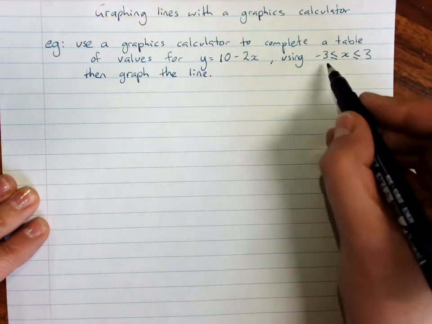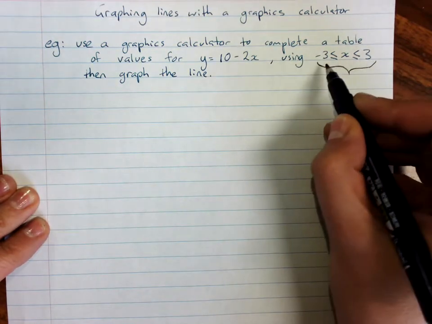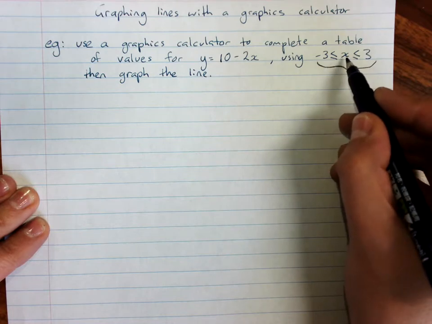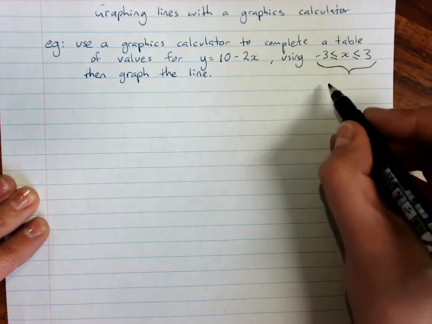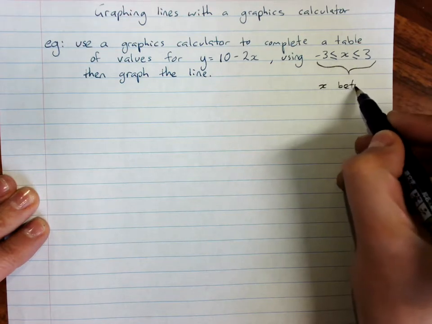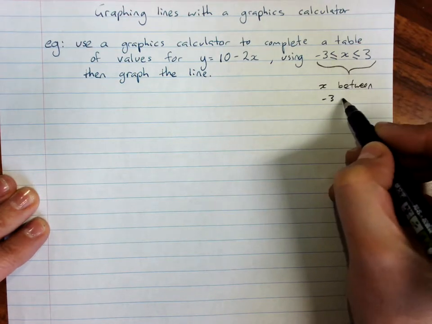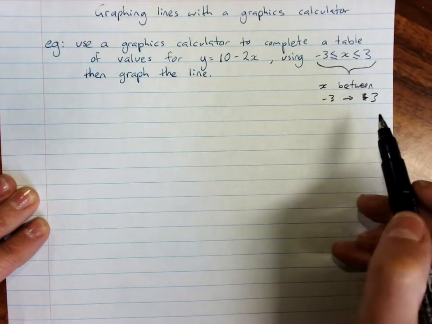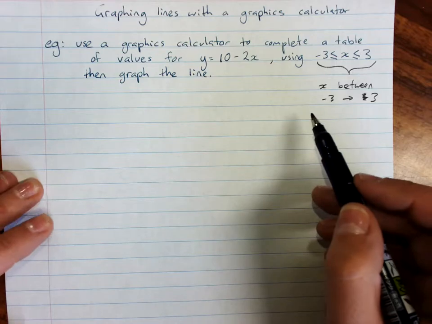Just a couple of notes, you'll often see this sort of little setup. What this says is that x should have values between -3 to 3. You can think of it as x is between -3 to 3. That's just saying they want that to be a table of values.